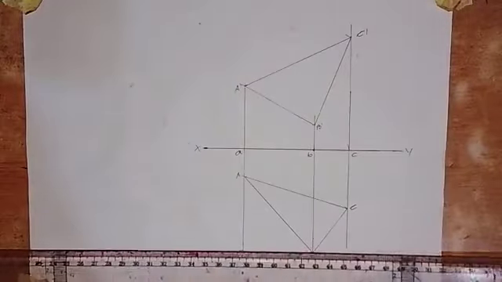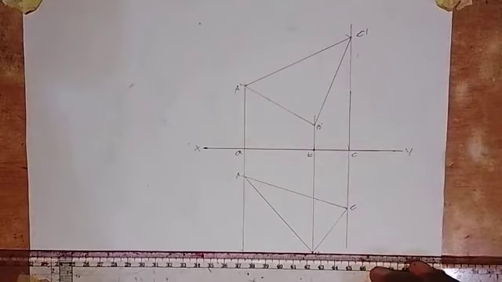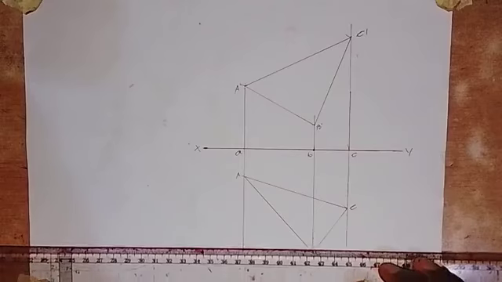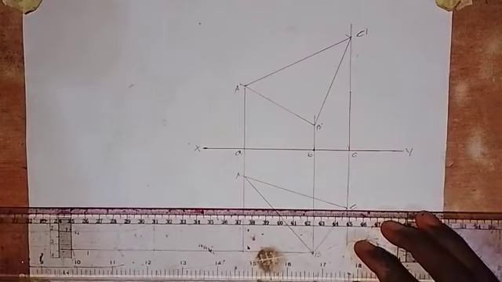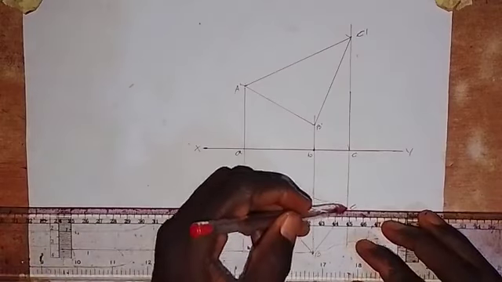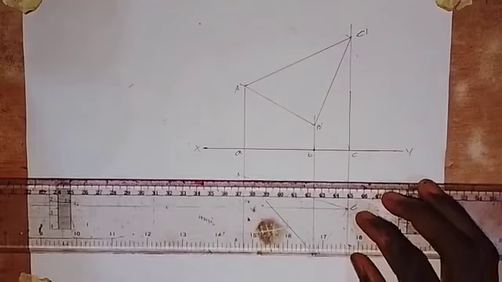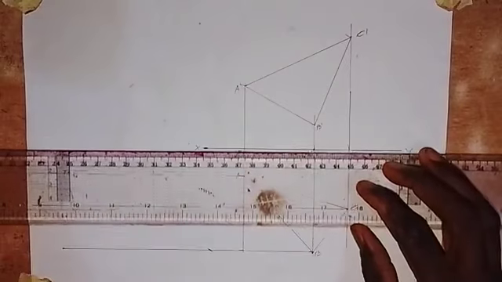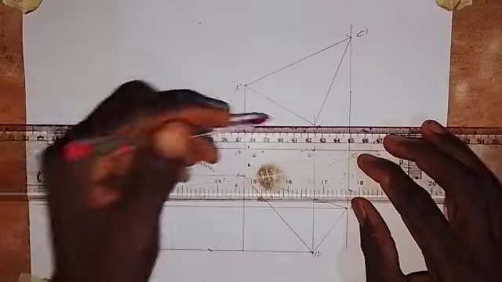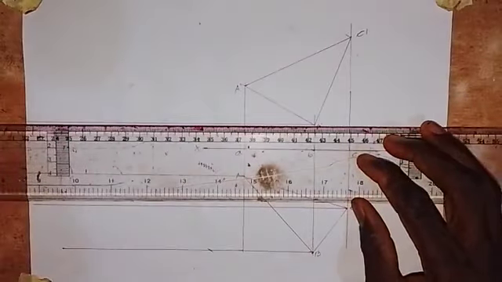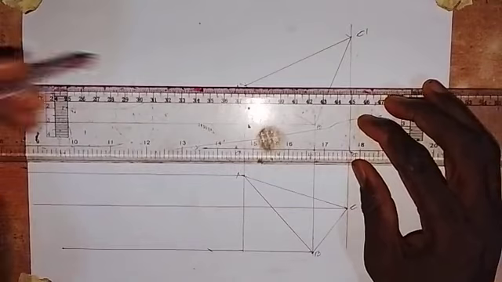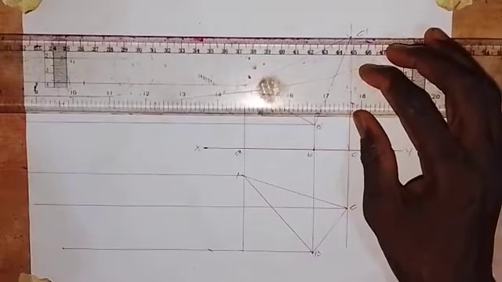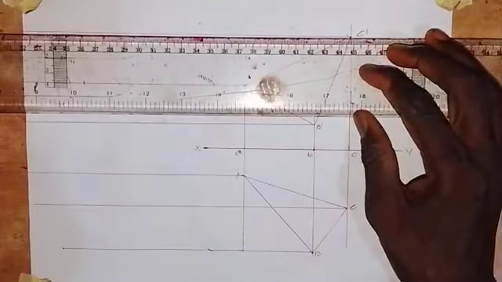So what we just have to do is come to this point here and draw a horizontal line to this side. Come to this point B and draw a horizontal line to this side. Come to point C here, then draw a horizontal line from point C to this side. Then come to point A and draw a horizontal line to this side like this. Then we come to point B prime here and draw a horizontal line to this side. We come to point A and also draw a horizontal line in this direction. Then we come up here to point C prime and draw a horizontal line in this direction.